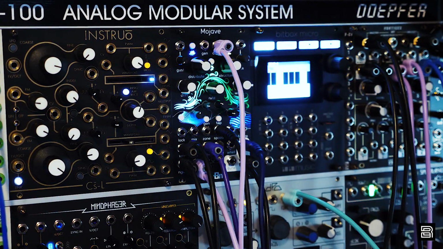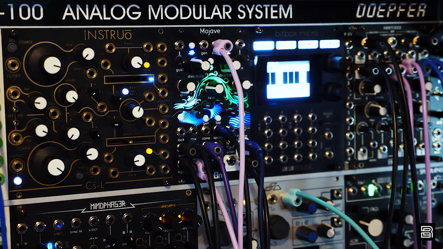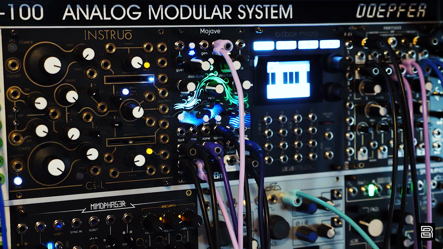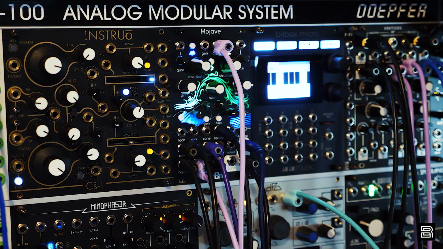Oh wow. Love these textures. Wow, that's so cool. See, always interesting stuff to be found in these. And that's just off the most basic baseline.